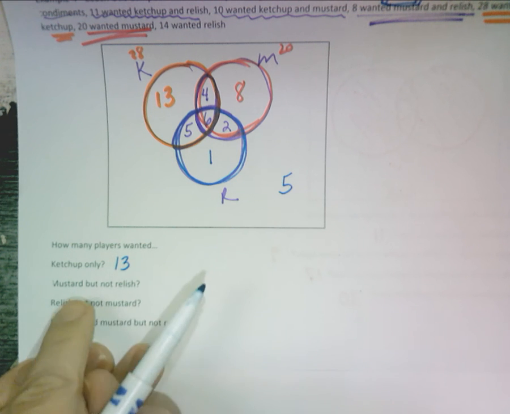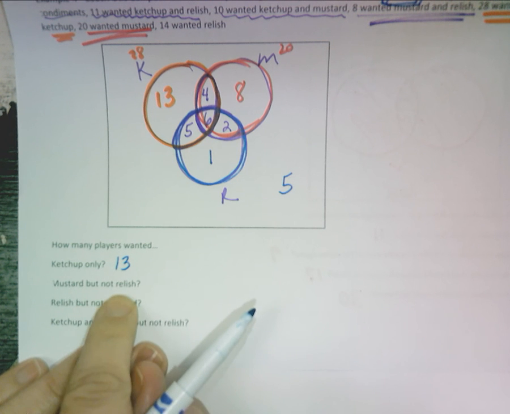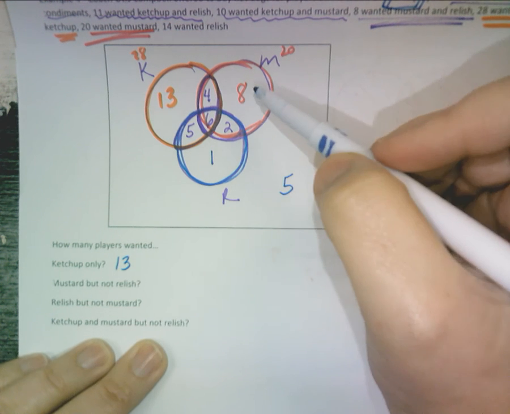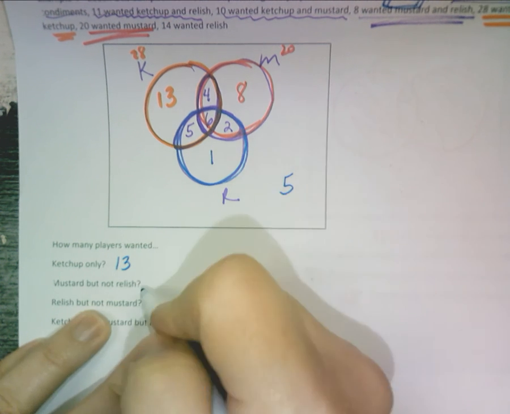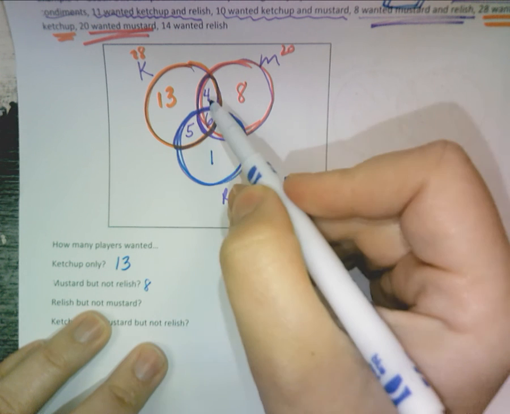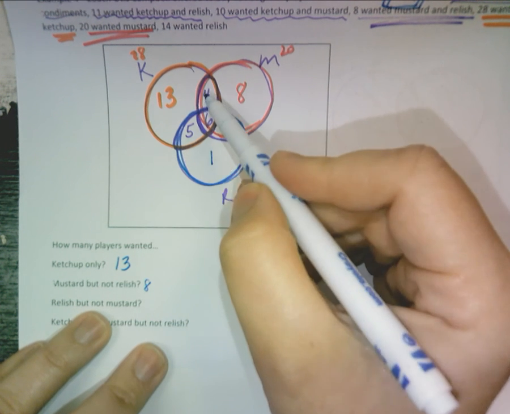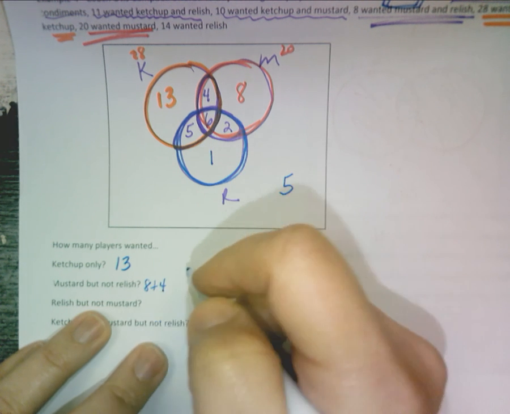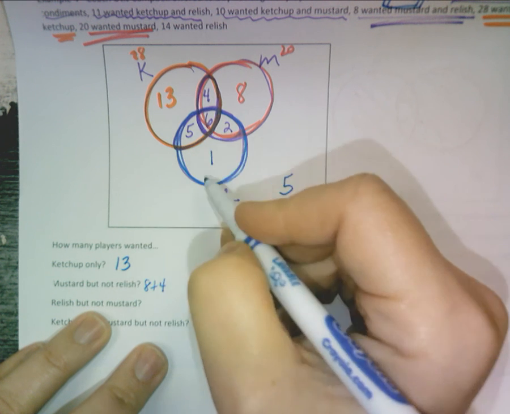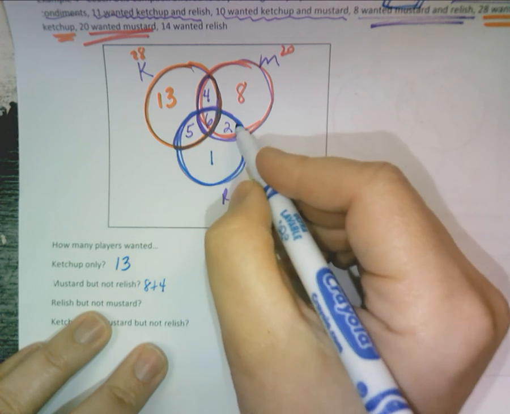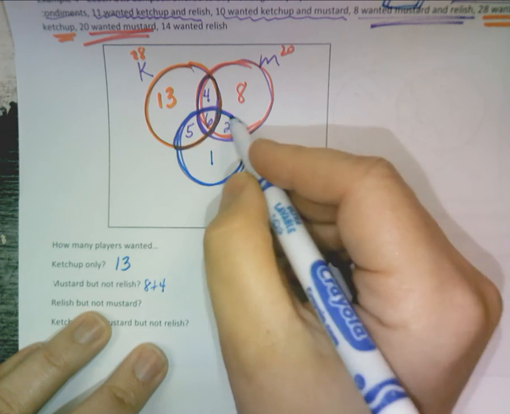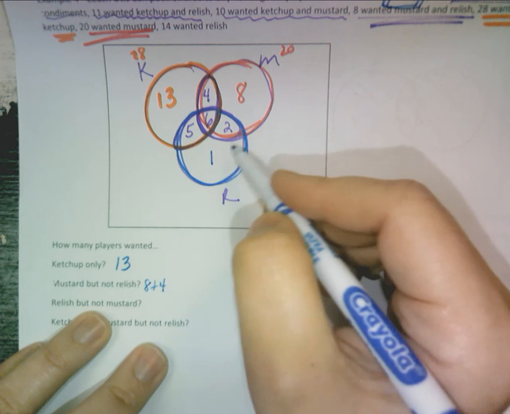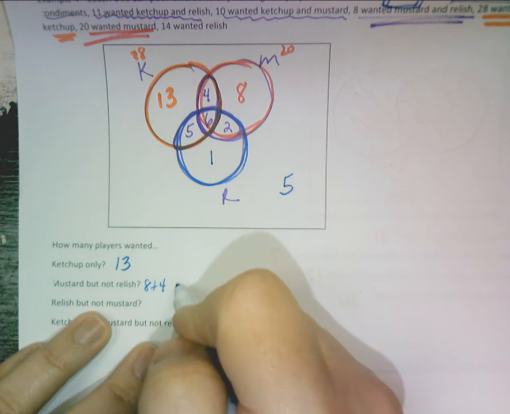How many people wanted mustard, but they didn't want to be a part of the relish? So let's look at the mustard circle. That's my red circle right here. Do they like mustard? Yes, 8 of them. Do they like mustard? Yeah, they also like ketchup, but are they a part of the relish? No. So 8 plus 4. What about this guy? No, he's a part of the relish blue circle. What about this guy? No, he's a part of the relish circle. You don't want anybody a part of the blue circle, but they have to be a part of the red circle. So that would be the 8 and the 4 only, which is 12.